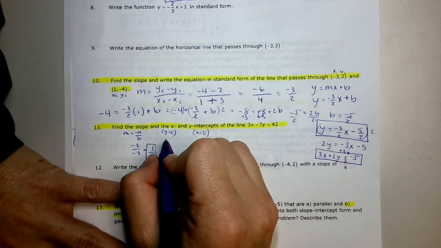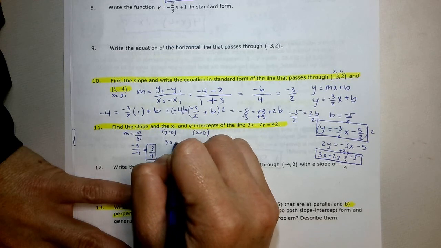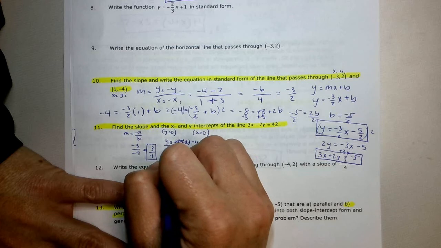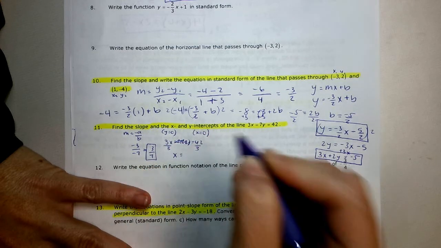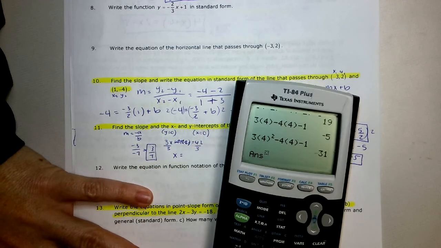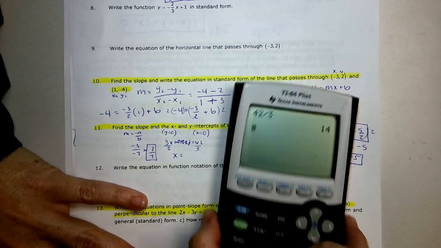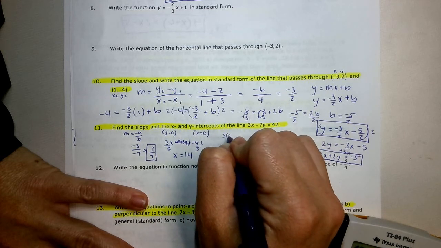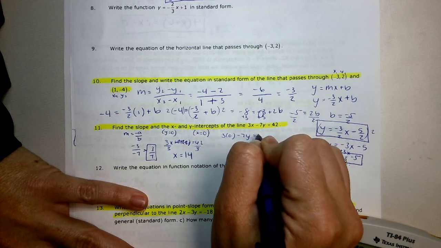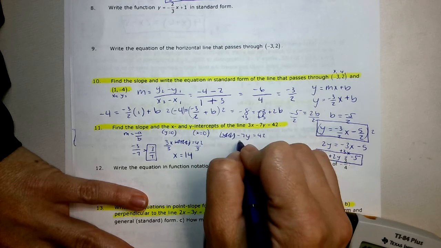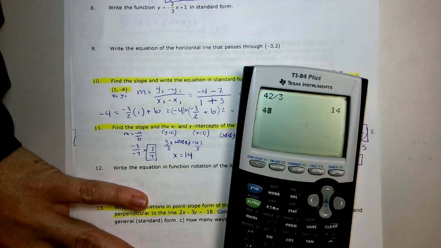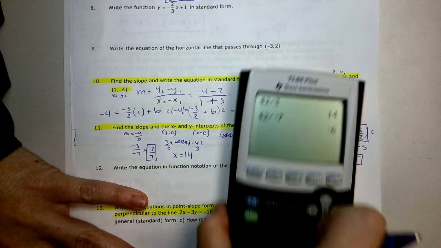Now when I plug in y is 0, I get 3x minus 7 times 0 equals 42. Well, anything times 0 is 0. Divide by 3, I get x equals 42 divided by 3, which is 14. So for my y-intercept, or x equals 0, I get 3 times 0 minus 7y equals 42. Well, 3 times 0 is 0. Divide by negative 7, and I get y equals negative 6.